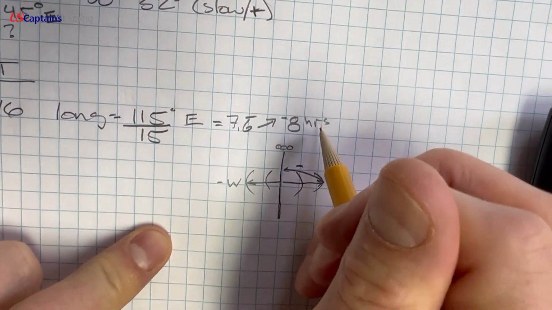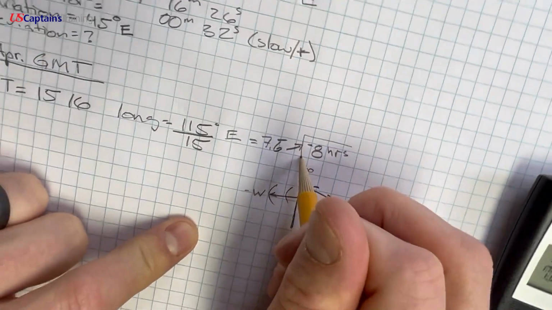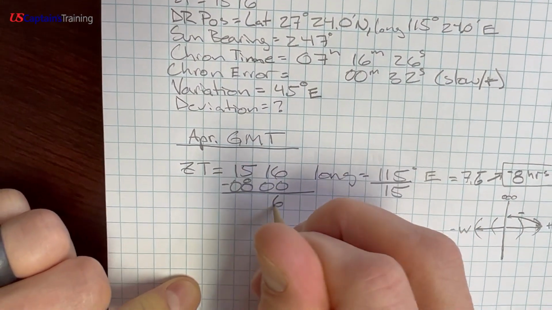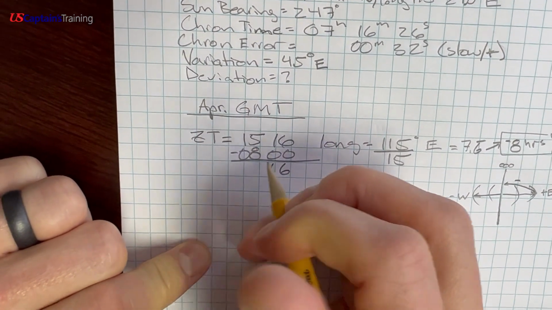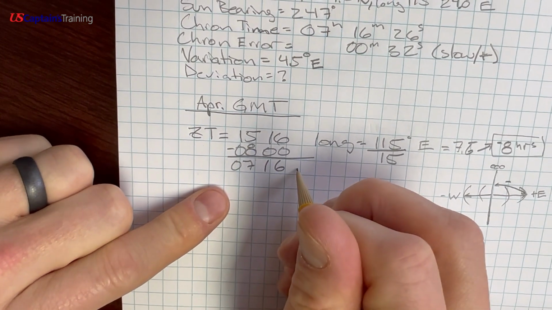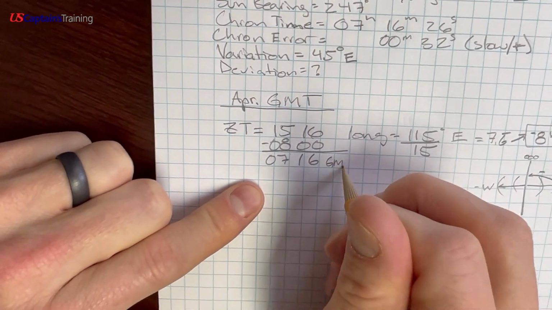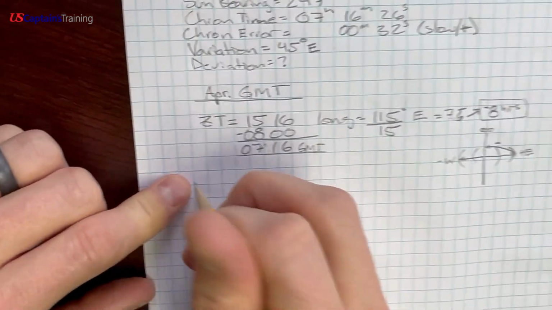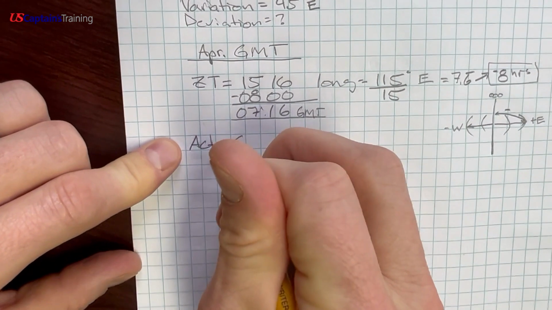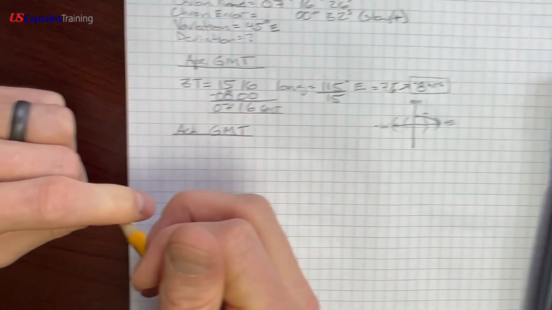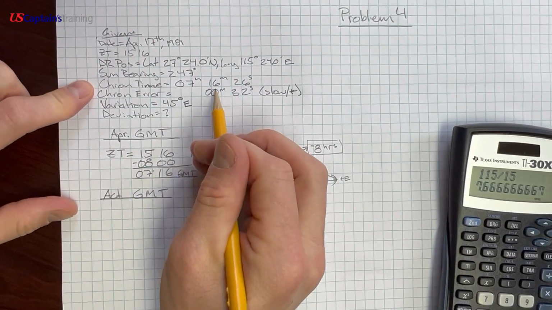So we're going to subtract 8 hours. 15 minus 8 is 7. 7:16. This is our approximate GMT, right? So let's try to get our actual GMT. It's based on the chron time. So our chron time is 7:16.